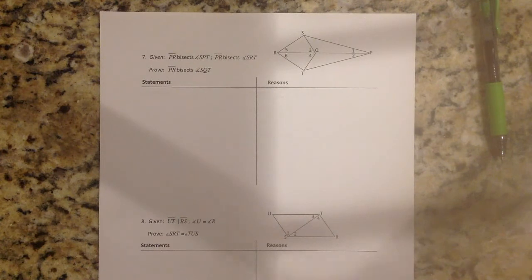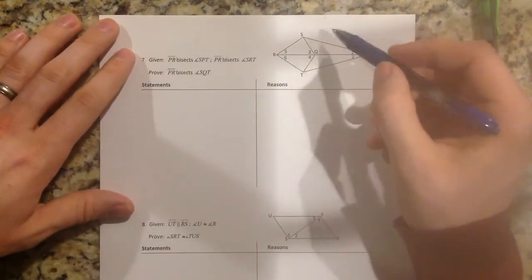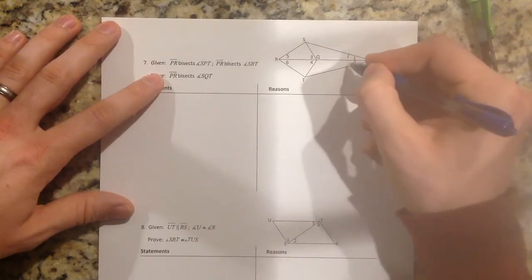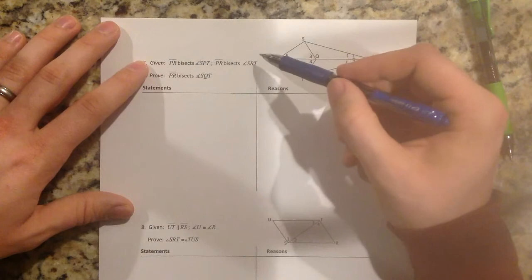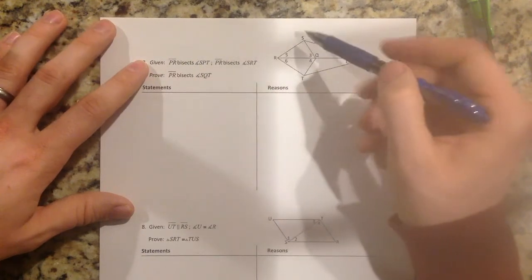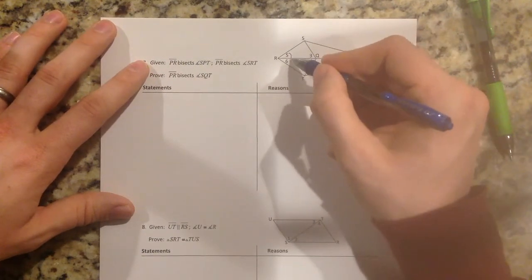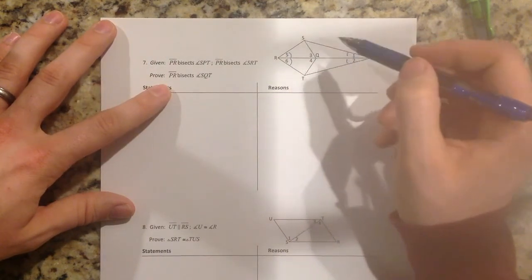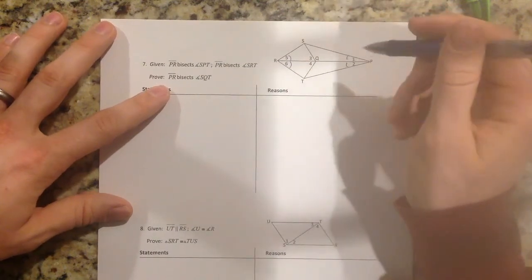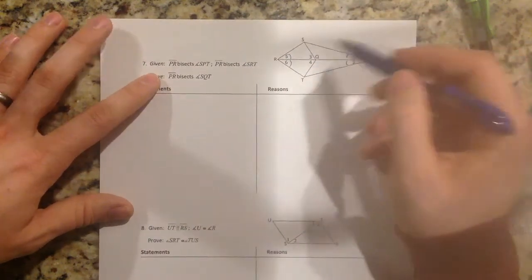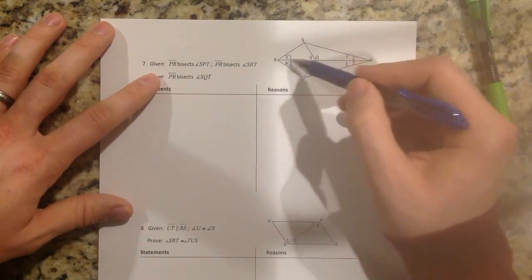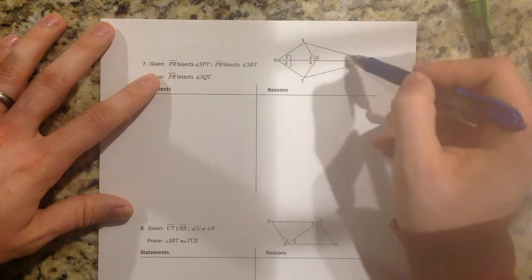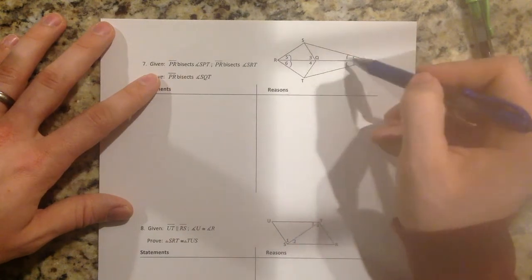All right, given the PR bisects SPT, where's SPT? So PR bisects, we're going to use that, and it's going to give us 1 and 2. And then PR bisects SRT, skadoosh, prove that PR bisects SQT. Now again, this is one of those times, look what they've given us. Given us all the information we need for the big triangle. I've got a side that they share, and I've got 2 angles. That gives me this big one for free.